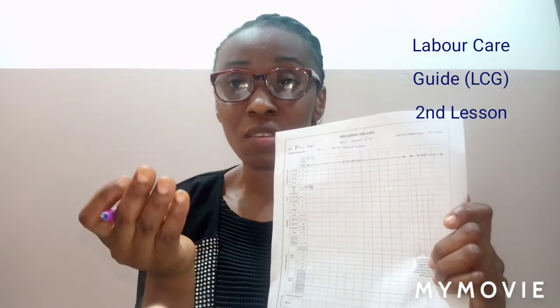Okay, if it is ruptured, is it blood stained? If it is blood stained, you're going to document B. If it is meconium stained, is it of significance? If it is mild, 1 plus. If it is medium, 2 pluses. If it is thick, 3 pluses. Now, what calls for alert is if the meconium stain is blood stain or thick.